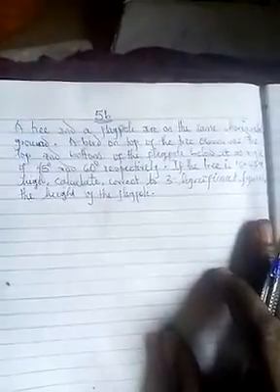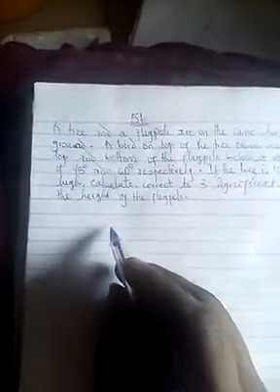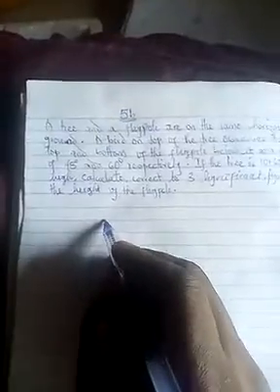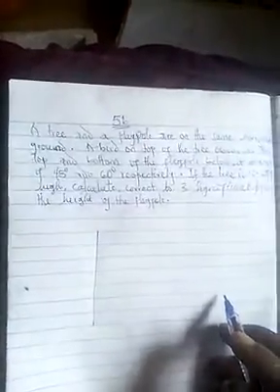Okay, all right, then we go to one of the crucial questions, and some of you have been finding it difficult, so I want you to listen and listen good. The question says a tree and a flagpole are on the same horizontal ground. So please let's assume that this is a tree.